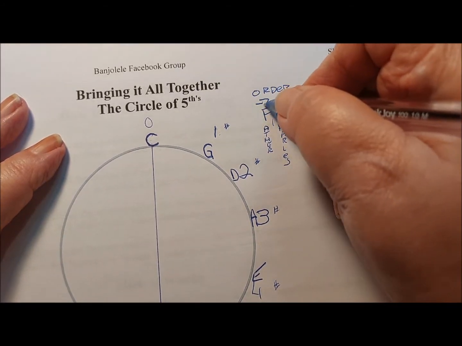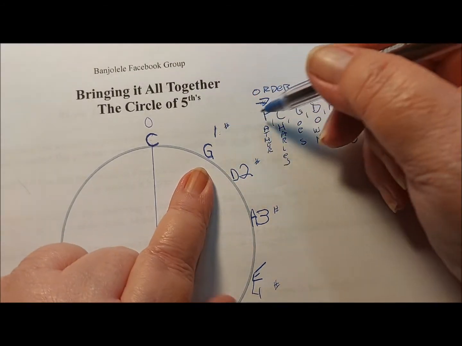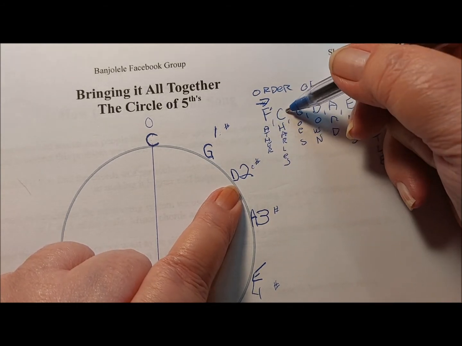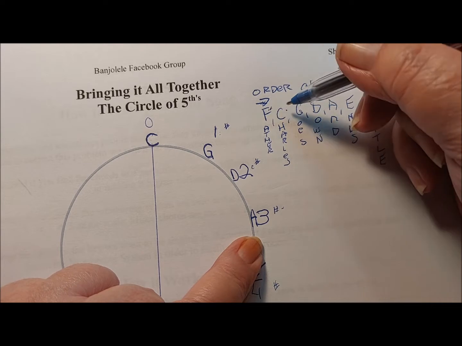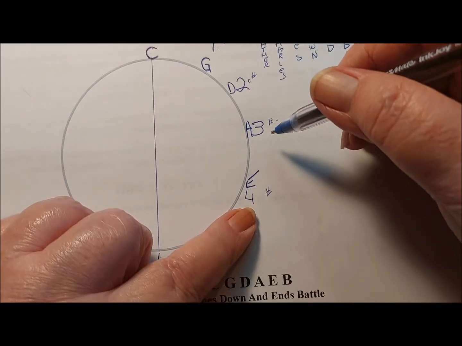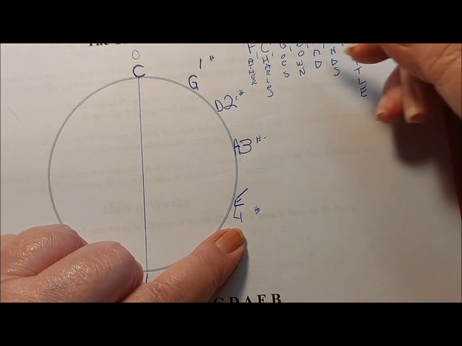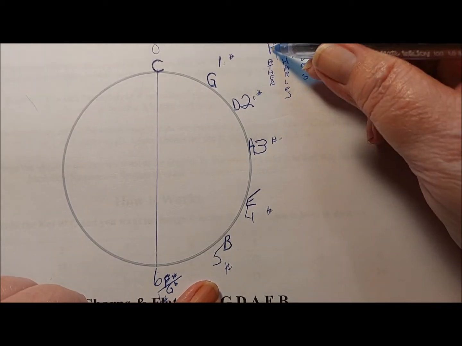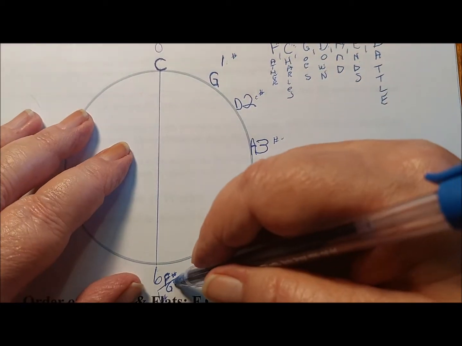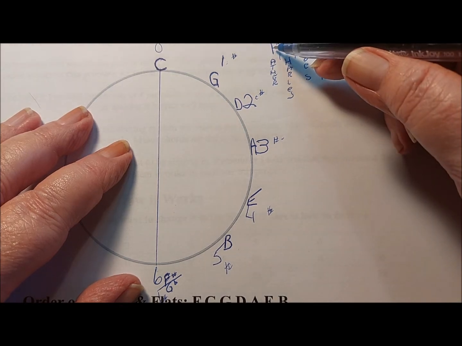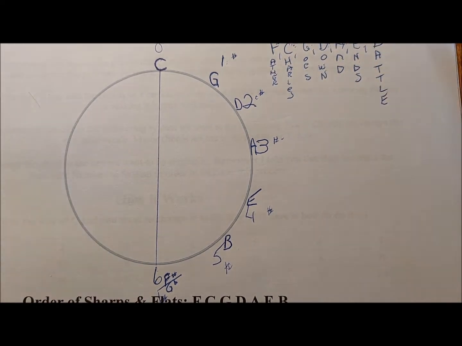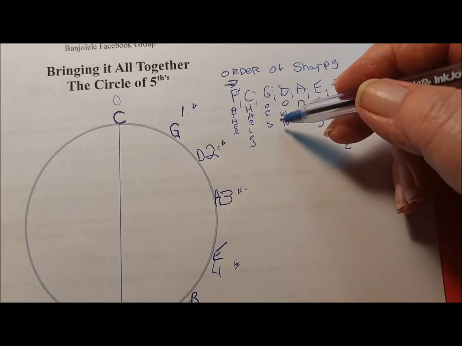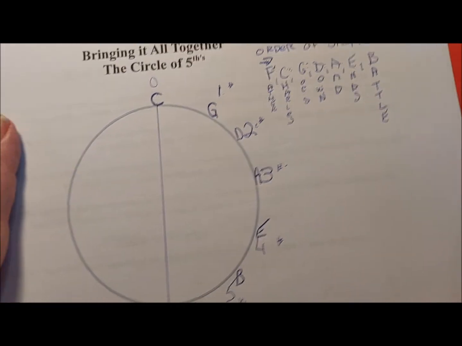It always starts here, going that way. So G has 1 sharp, it's going to be F. D has 2 sharps, it's going to be F and C. A has 3 sharps, F, C, and G. E has 4 sharps, F, C, G, D. B has 5 sharps, F, C, G, D, A. F sharp has 6 sharps, F, C, G, D, A, E. Father Charles goes down and ends battle.